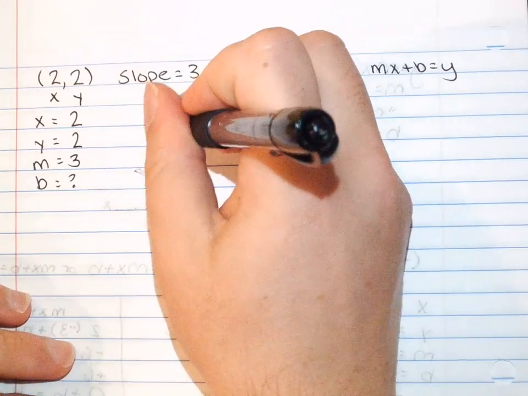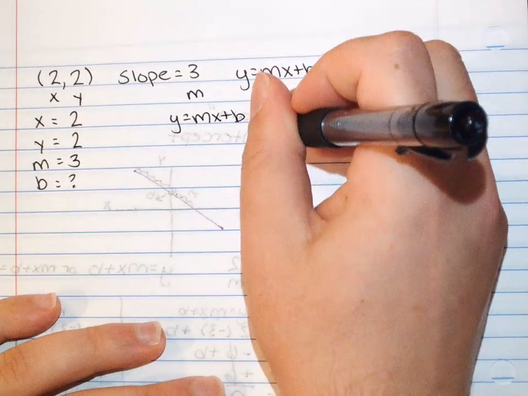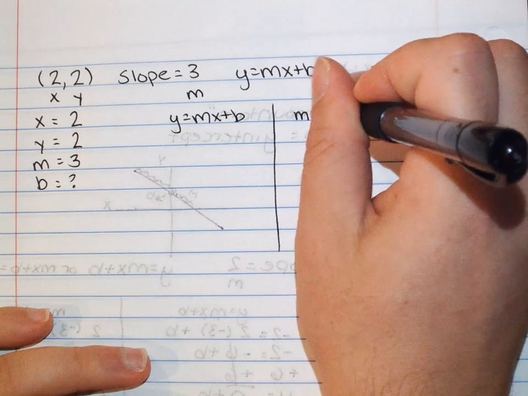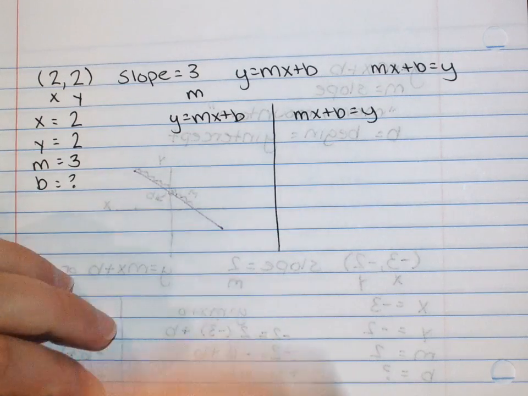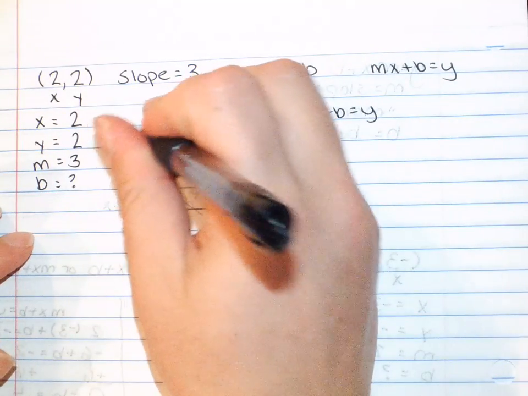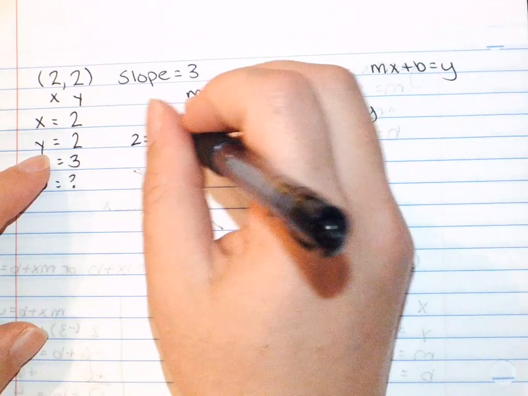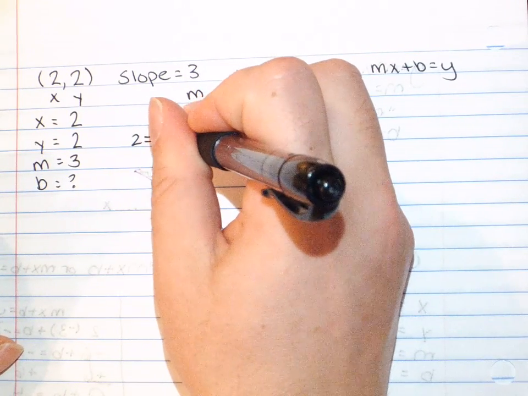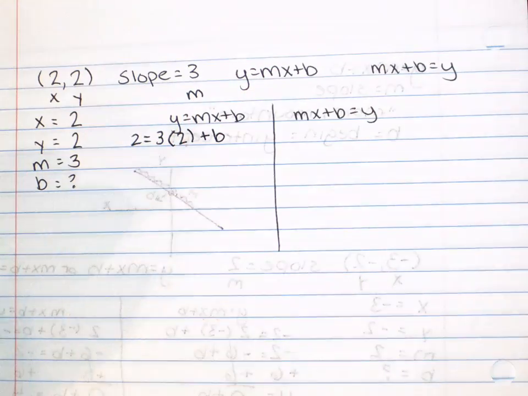This side we'll do y equals mx plus b. And this side we'll do mx plus b equals y. Okay. 2 equals, that's my y value, 3, that's my m, times 2, that's my x, plus b.